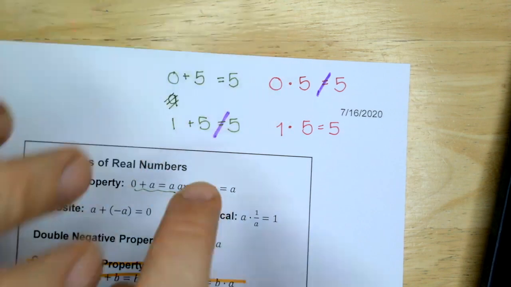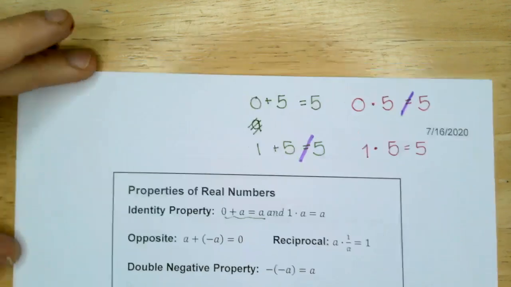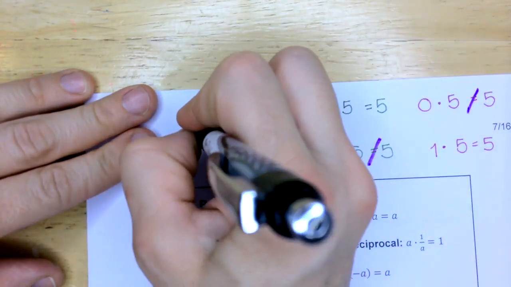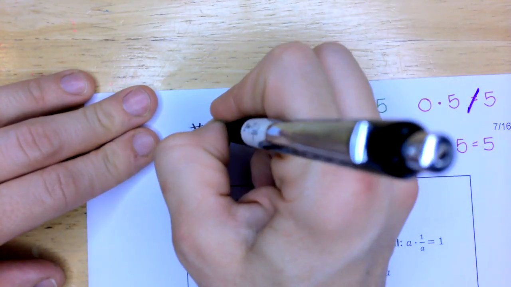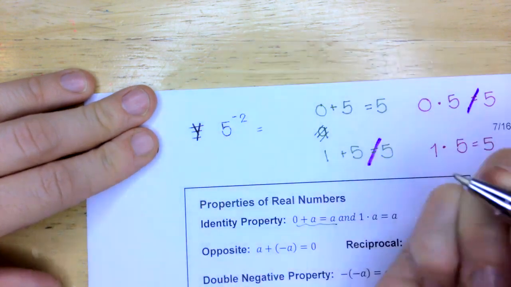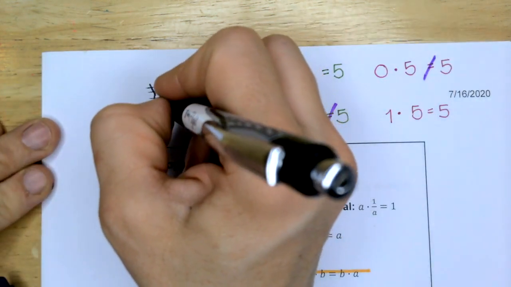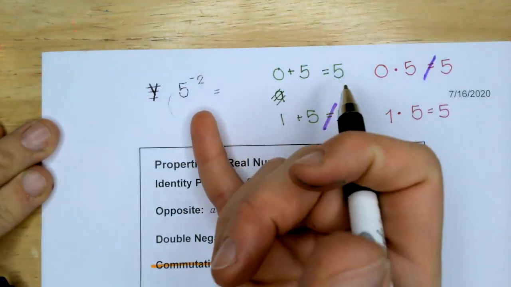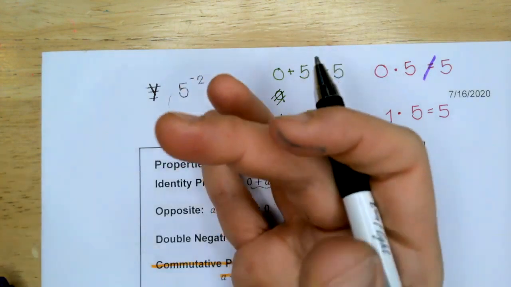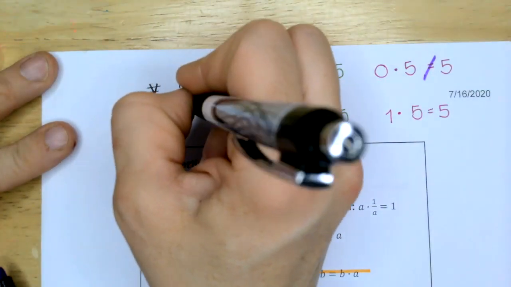Okay? That means if I am simplifying, for example, much later in the semester, you're going to learn that when you have a number, let's not use a letter, let's use a real number. If I have, again, 5 to the power of -2, and I want to change that to a +2, what I need to do is move it across the division bar. But this isn't a fraction, right? Can I turn this into a fraction? Yes. Divide it by 1.